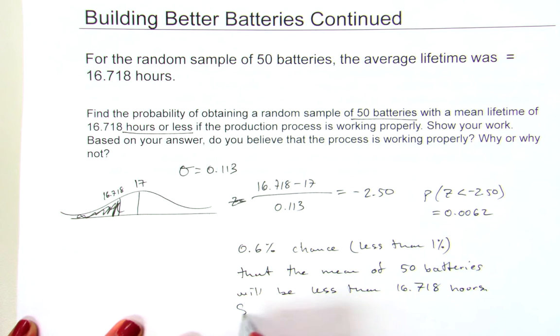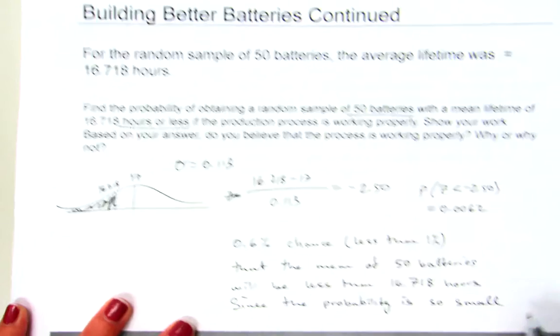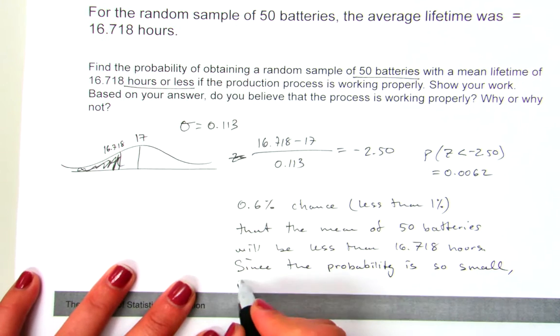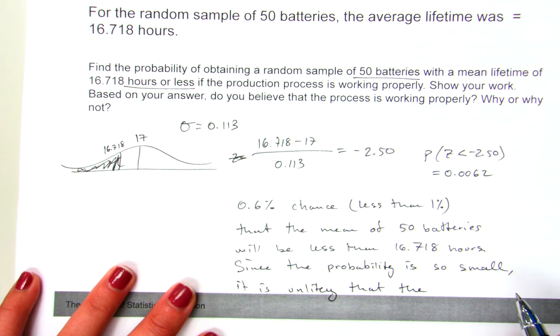Okay, since the probability is so small, right, it is unlikely that, what is it, it's unlikely that it's working correctly, I would assume.